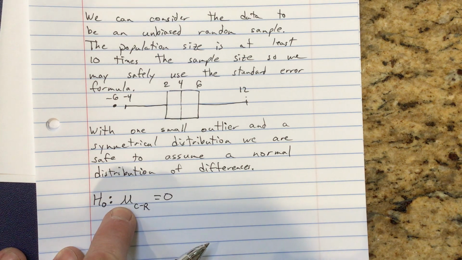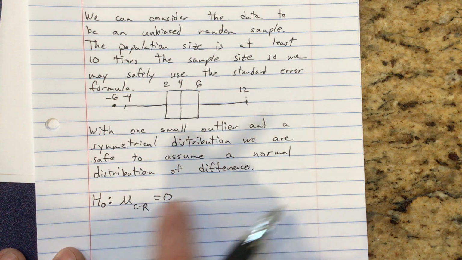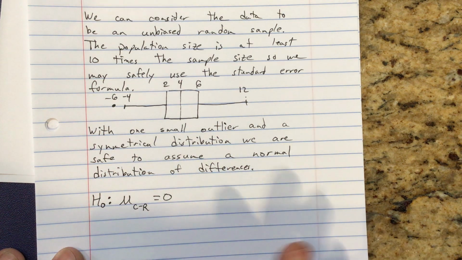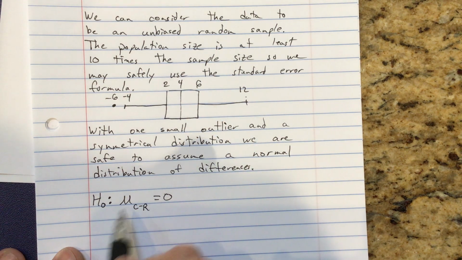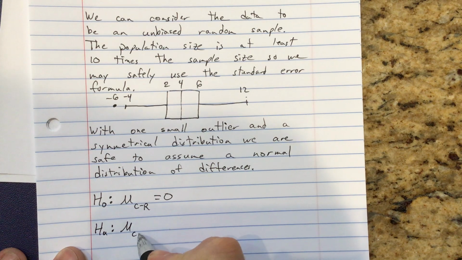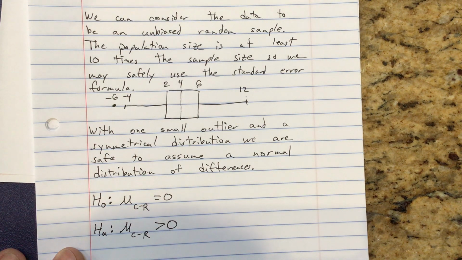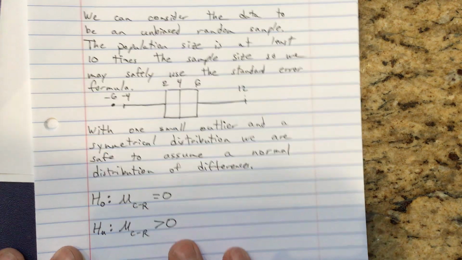Same thing with the hypothesis. There's only one mean difference, okay? But a ton of students write, mu1 minus mu2 or mu1 equals mu2. No, that's wrong because this is not a 2 sample. It's a 1 sample. Okay, alternative. When I take the city minus the rural, I get a positive mean.